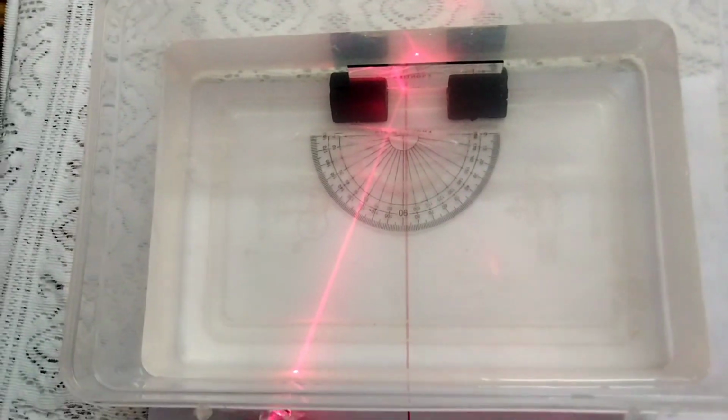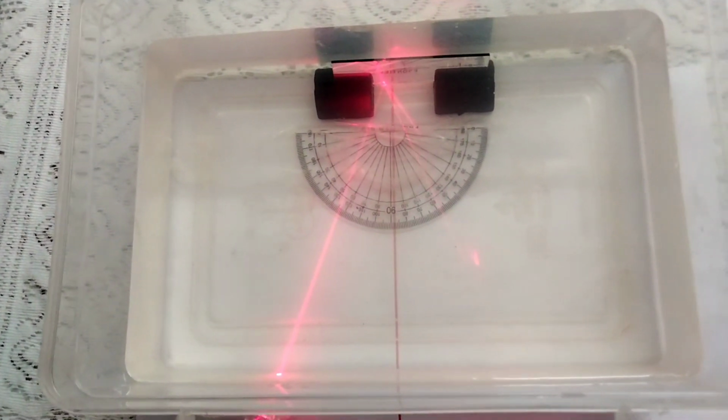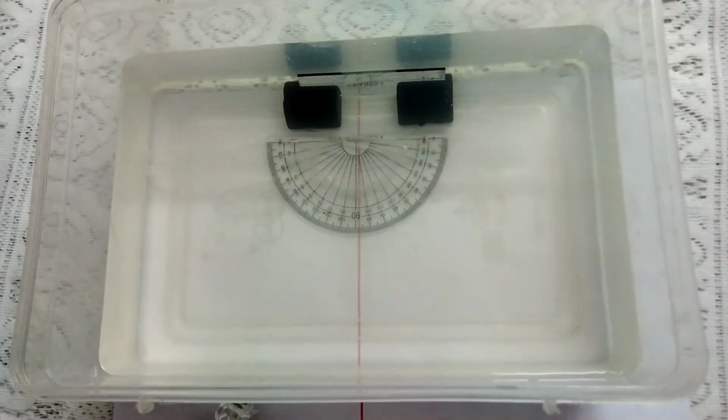This is a simple experiment which you also can demonstrate at home using simple things. I hope you've liked it. Thank you so much.